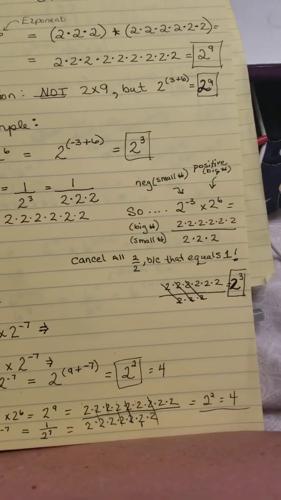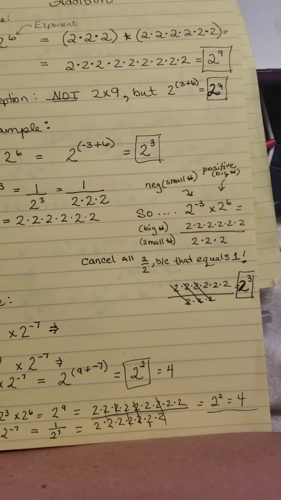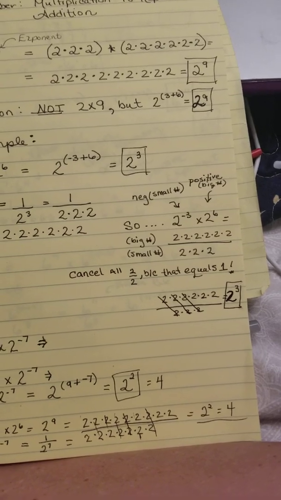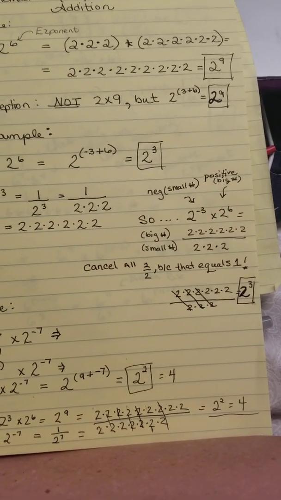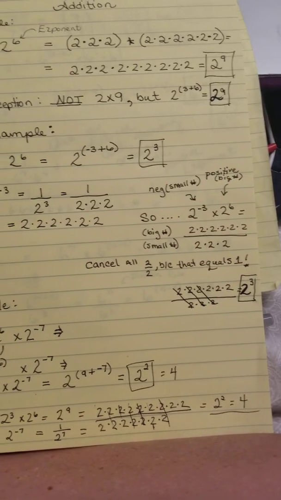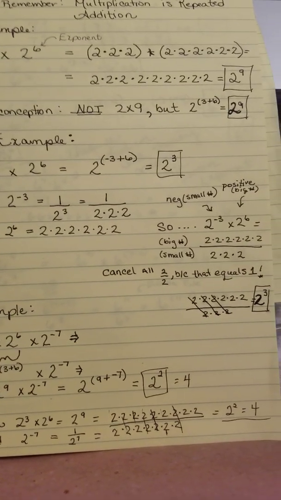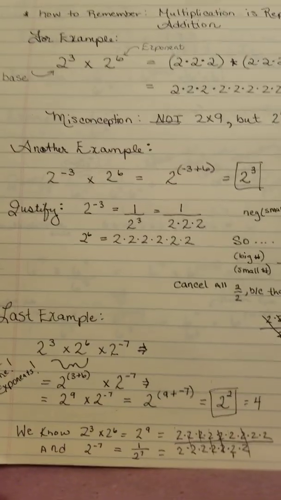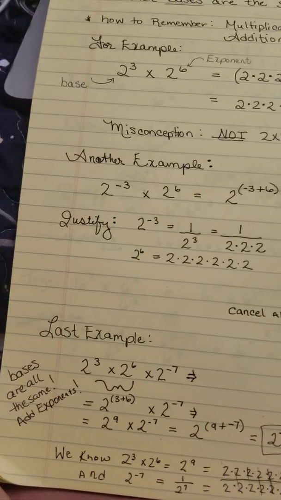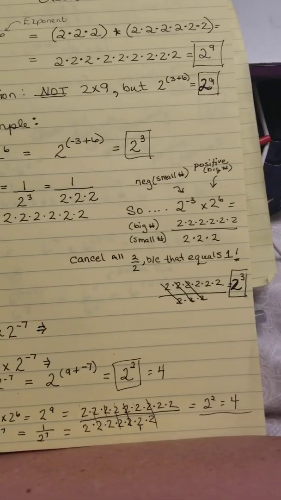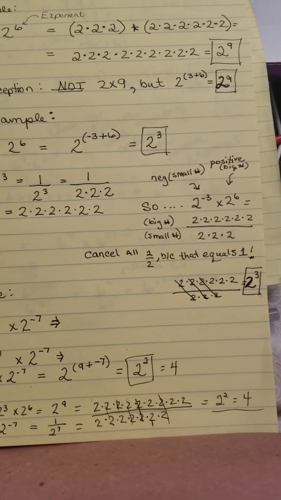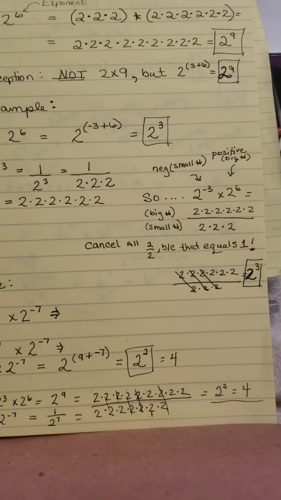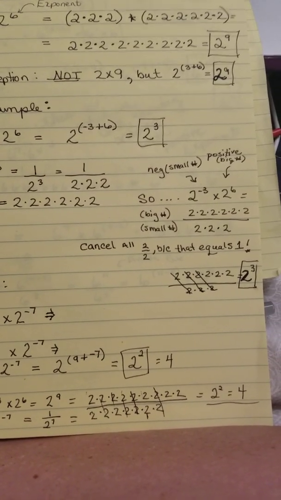How that looks is the big number, which is the 2 to the 6th, would go on top. 2 to the negative 3 is our very small number. Remember, it's 1 over 2 to the third. So that goes on the bottom, the small number.